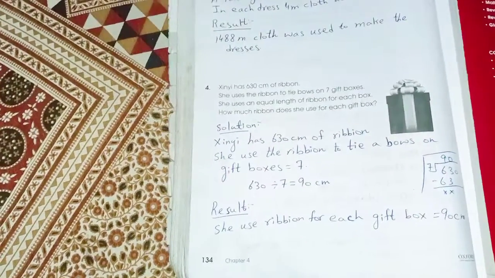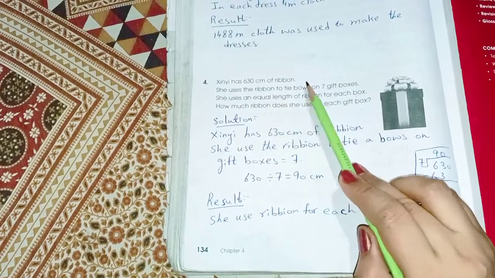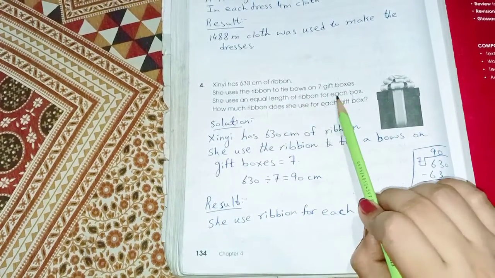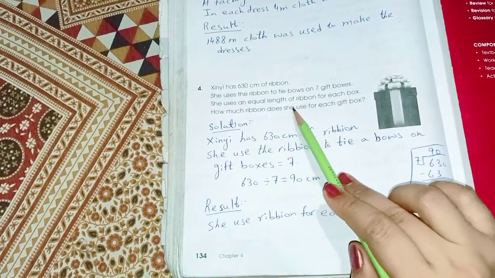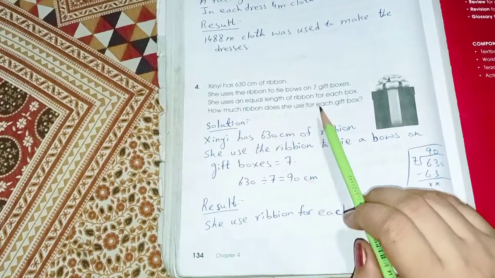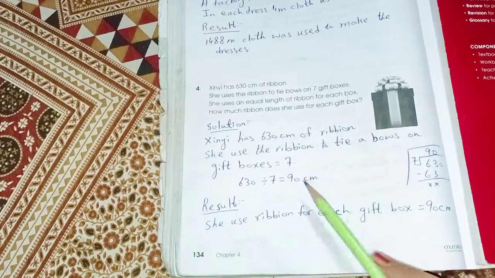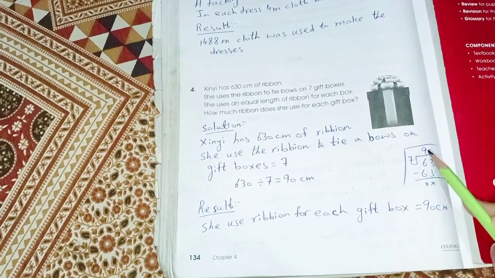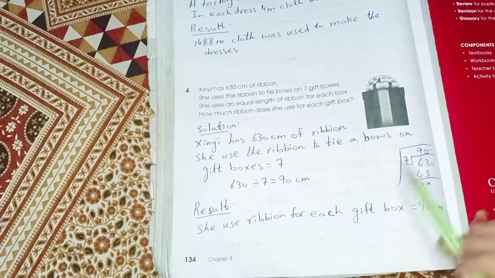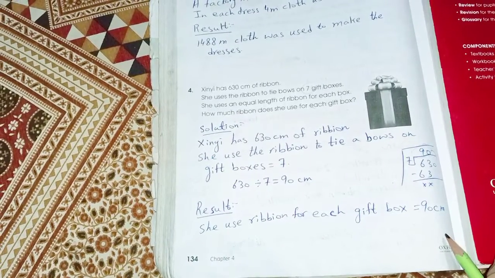What about problem number 4? Zinni has 630 centimeter of ribbon. She uses the ribbon to tie bows on 7 gift boxes. She uses an equal length of ribbon for each box. How much ribbon does she use for each gift box? Simply we have to divide the numbers. 630 divided by 7. So when we divide 630 with 7, 7 9s are 63 and 0 will go here. So it becomes 90. She used 90 centimeter of ribbon for each gift box.